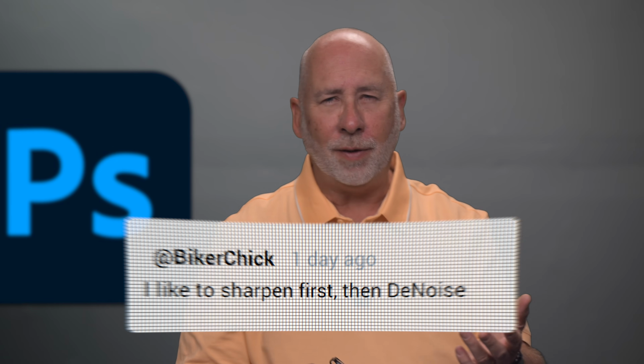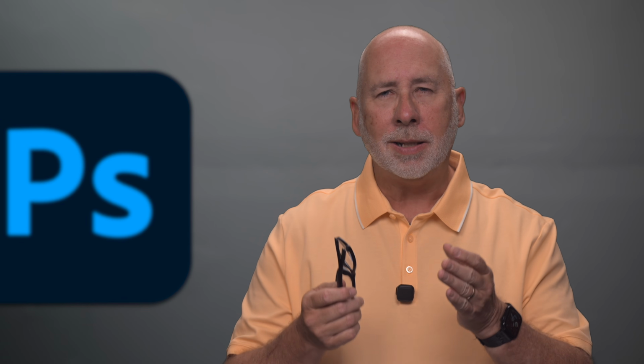Tell me in the comments if you've got a way that you like to do your sharpening. This is how I like to do my sharpening. It's the final thing that I do, and it always ends up being in Photoshop. So these are some new ways that you can do sharpening inside of Photoshop and output your final image that way as well.